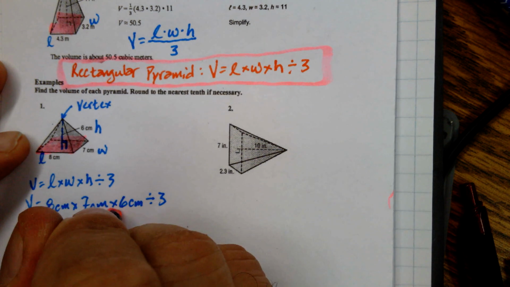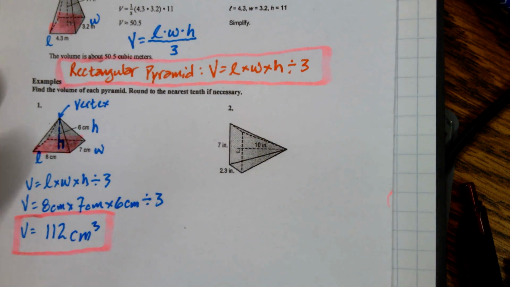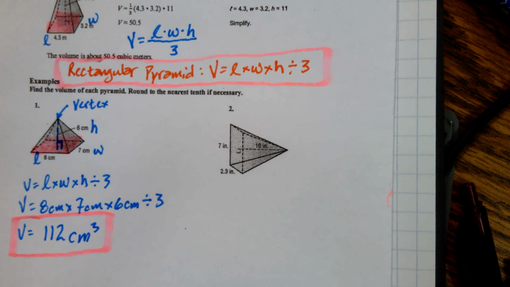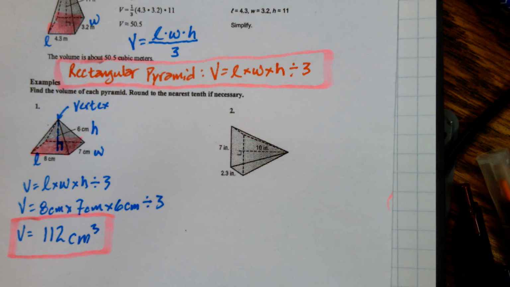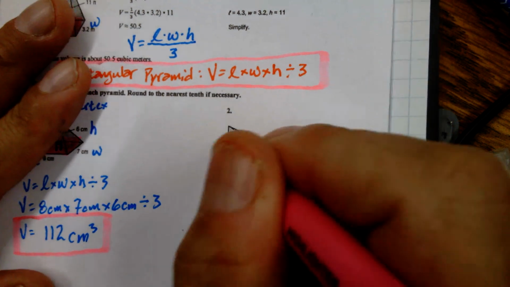So this is roughly the size of about 112 sugar cubes. All right, so that's our answer. Very similar to what we did Friday. All we're doing is dividing by 3. Okay, let's move on to number 2.